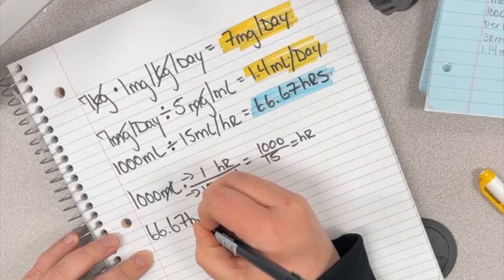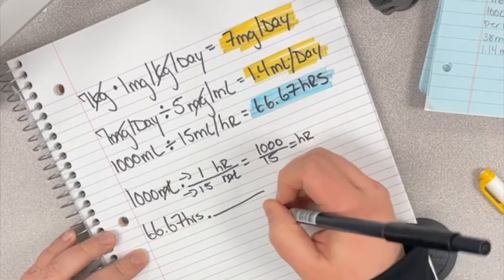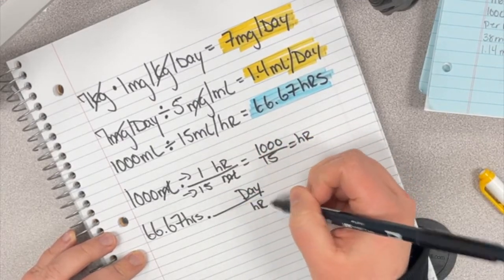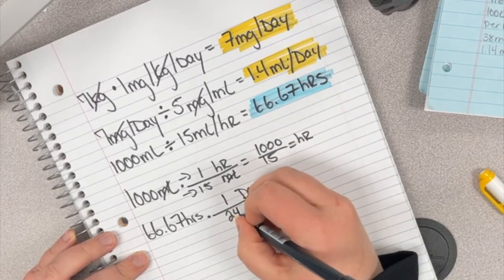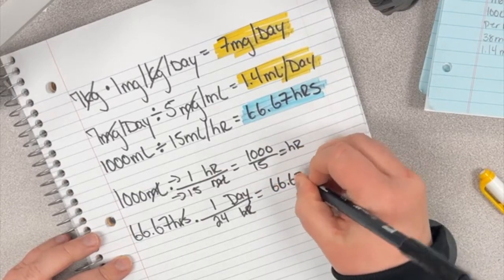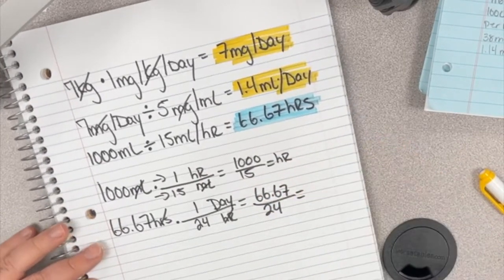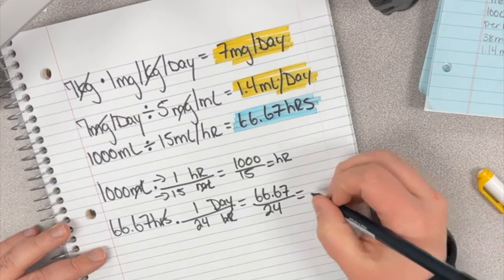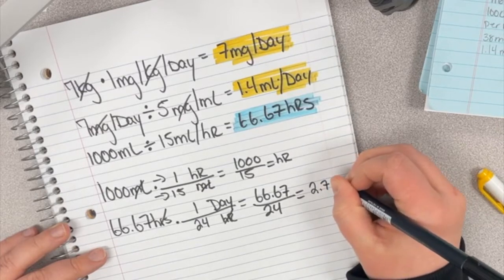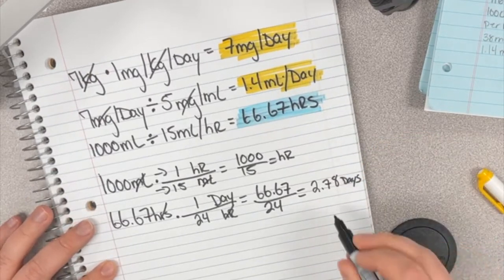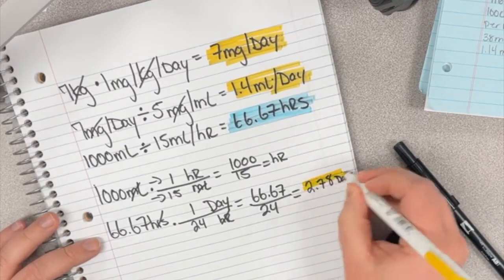66.67 hours. And again, we can set it up as our equation. We want to get rid of hours on the bottom. What we're looking for is days on the top. A day is longer than an hour, so for every 1 day, we're going to have 24 hours. Those hours would cancel out, giving us 66.67 divided by 24, and that'll give us our days. So 66.67 divided by 24 is going to be 2.78, we'll round up, days. So that is how long that bag of fluids is going to last.